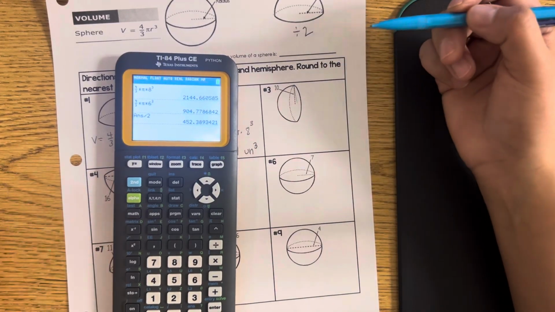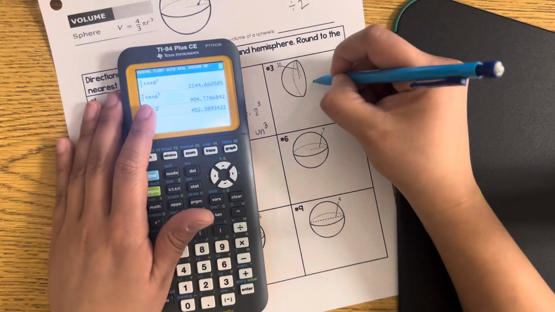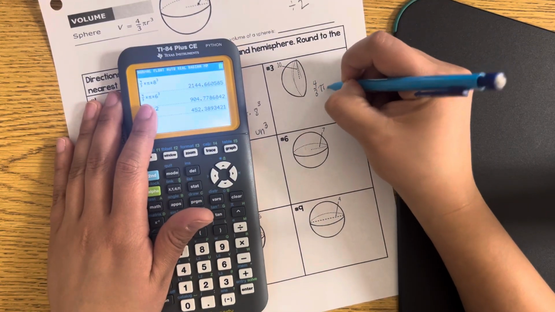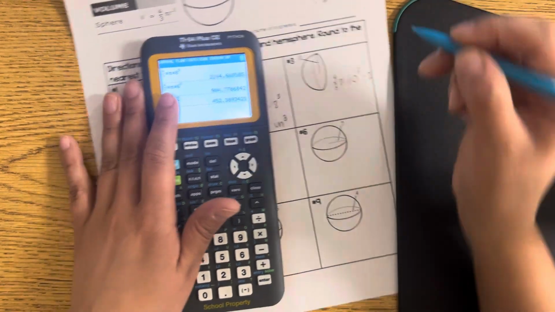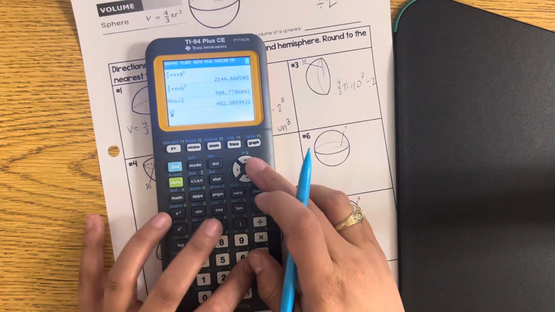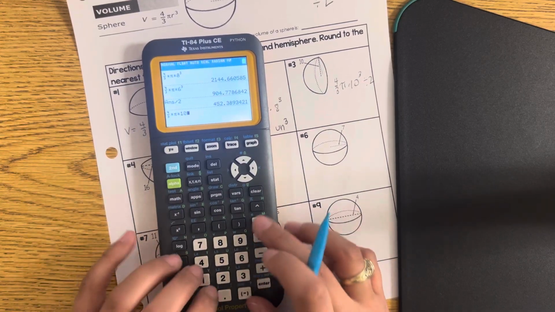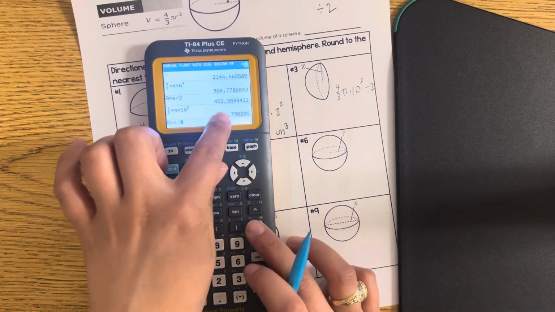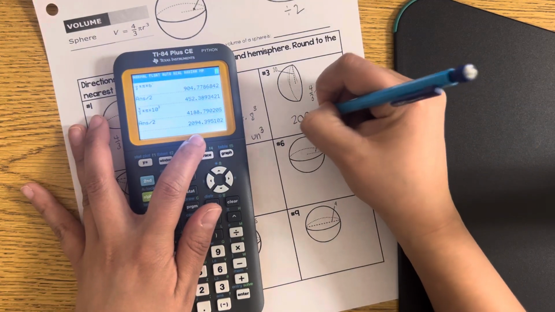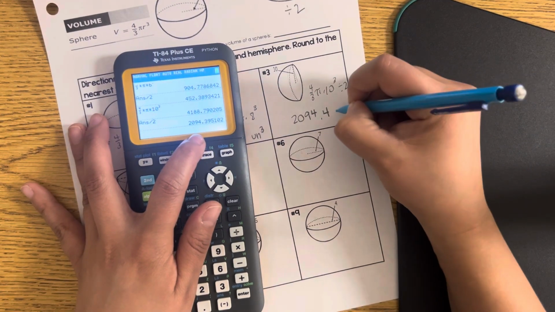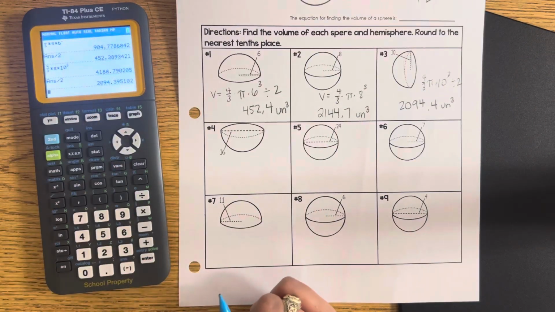Number 3, what part of the circle did it give me? It gave me the radius. How do I know? Because it's halfway across the circle. So then I'm going to do the same formula, 4/3 pi times 10 cubed. But since it's a hemisphere, I'm going to divide by 2. So you do that first. Okay, but I'm going to take my answer and divide by 2 because it's a hemisphere. So my final answer is 2,094.4 units cubed.